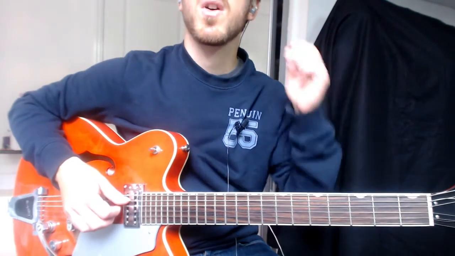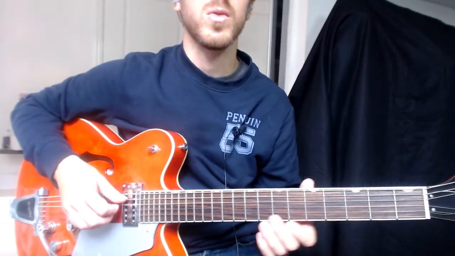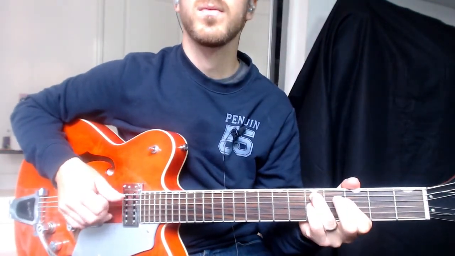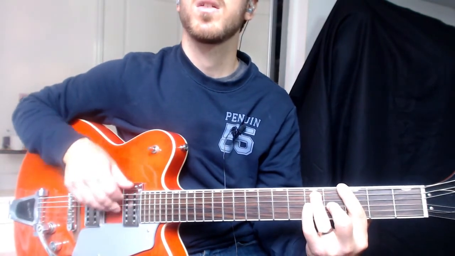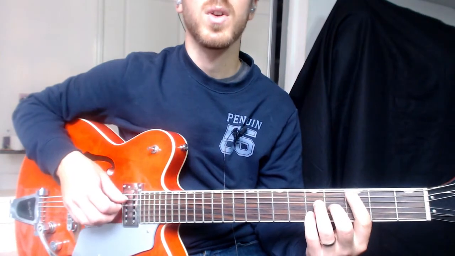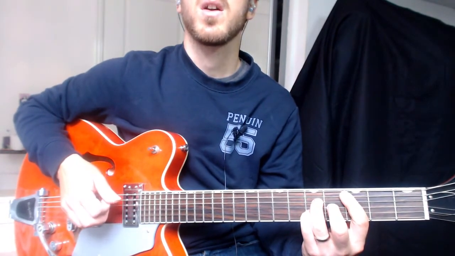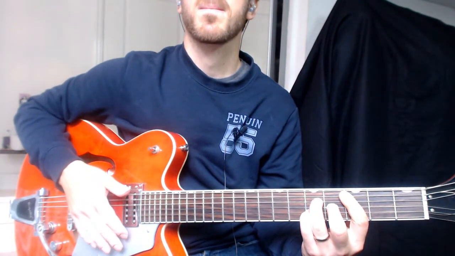Okay, so let's just run through those 2-5-1 chords in this area. We have 2, which is D minor 7, 5, G7, and we have 1, which is C major 7. So finally, let's put this into practice a little bit, just playing those chords amongst each other and staying in one area.